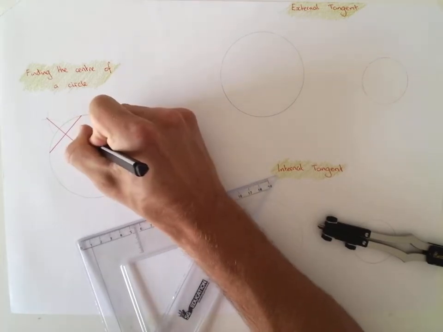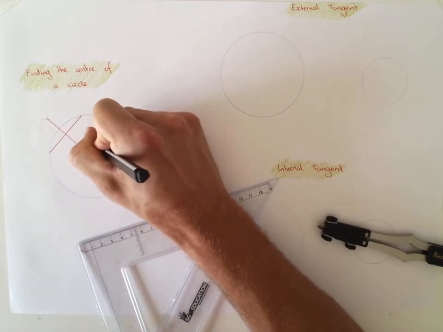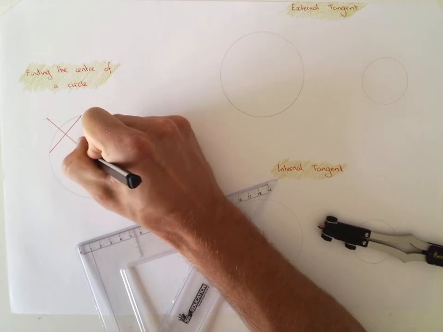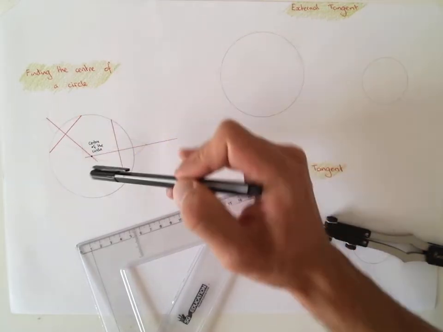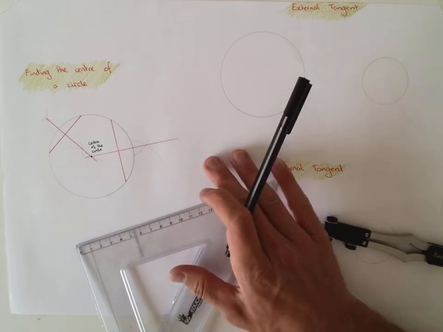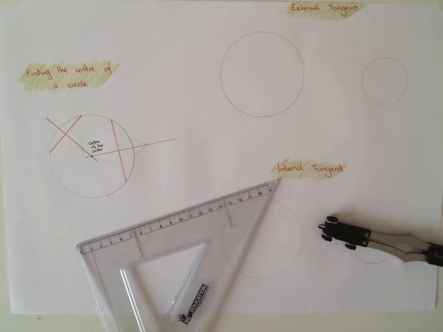is the center of the circle. Just there. So you bisect two chords, and those bisectors will intersect in the center. There is no need to do 3 or 4 chords. It's a waste of time. Two is all you need.